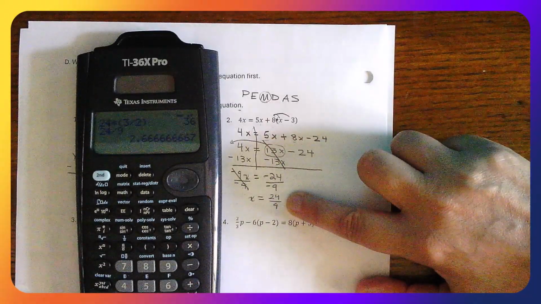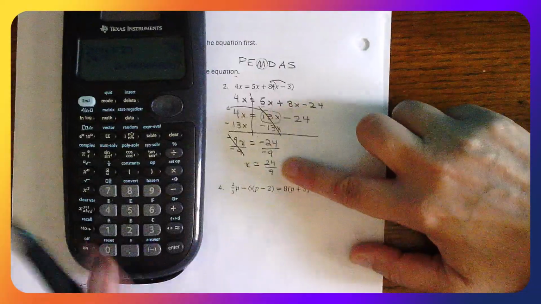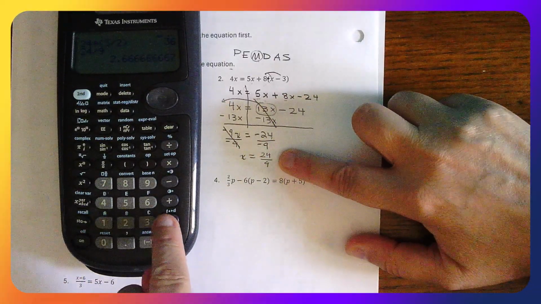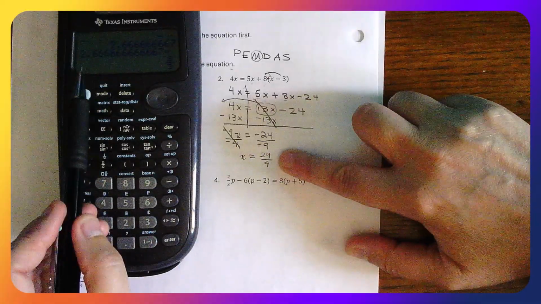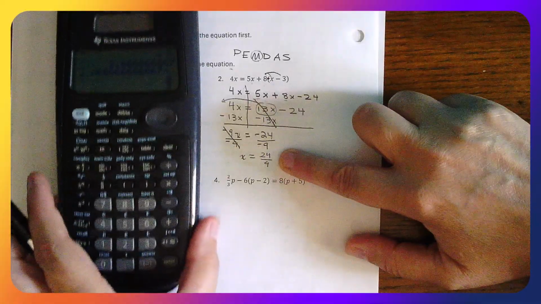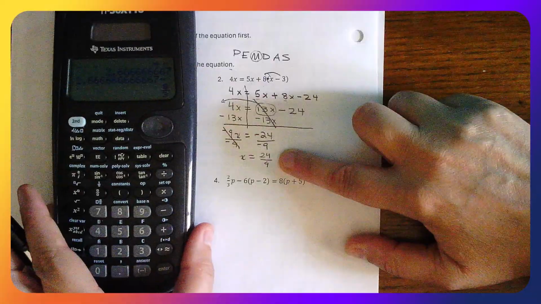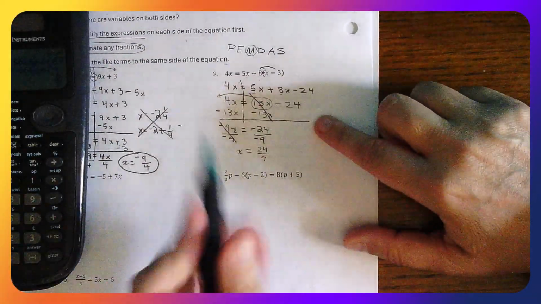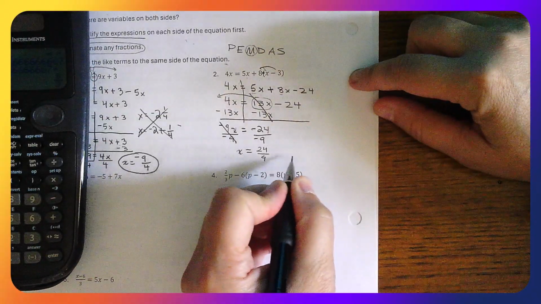What you're going to do is on this calculator, there's a little squiggle right here, right above the enter. And if you hit that, what it's going to do is it'll turn the decimal back to a fraction. So you get this fraction 8/3. So 24/9 reduces to 8/3. Now, you don't need a calculator for that.